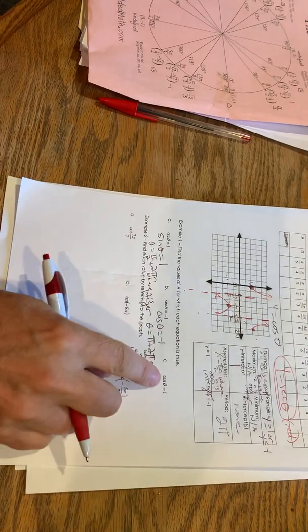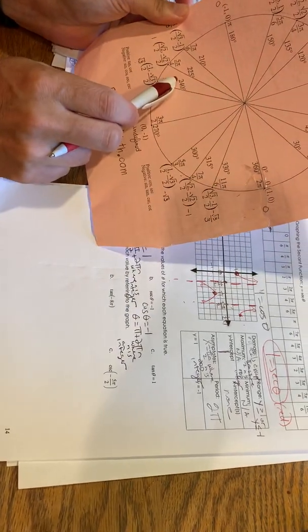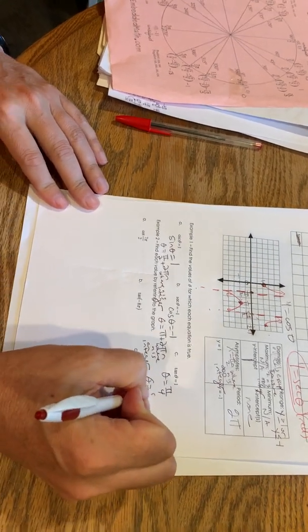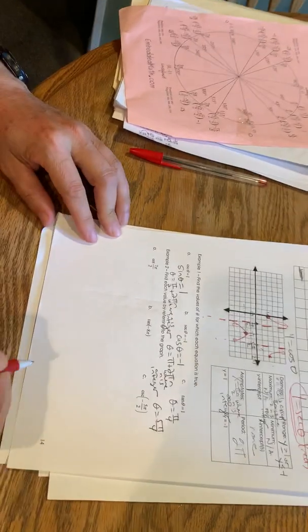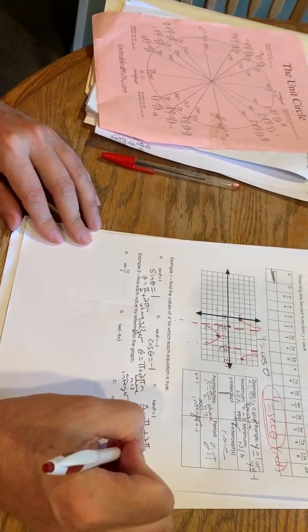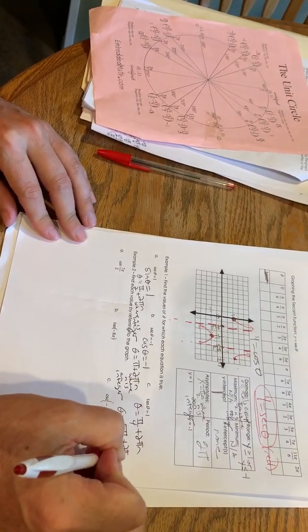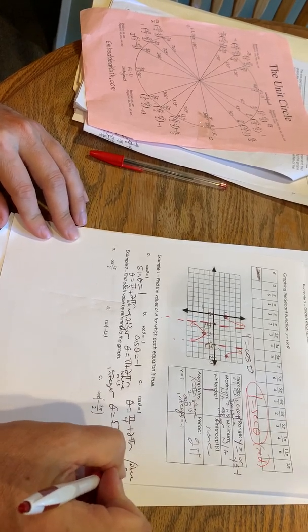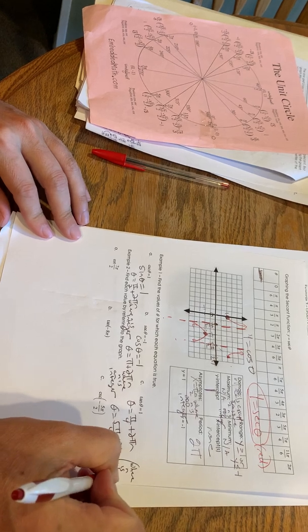C says where's the tangent 1? Well, the tangent's 1 at pi over 4 and 5 pi over 4. So I'm going to just do it this way. I can put each of these plus 2 pi n, where n's an integer. And that will account for all of these.